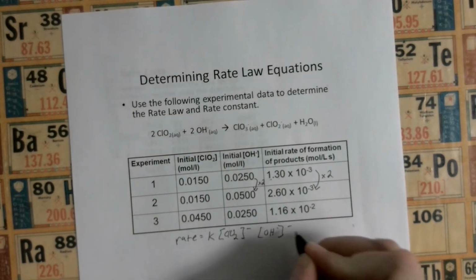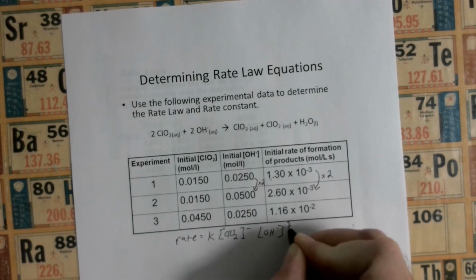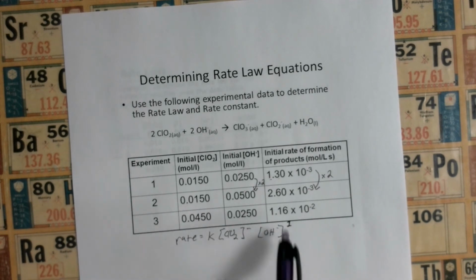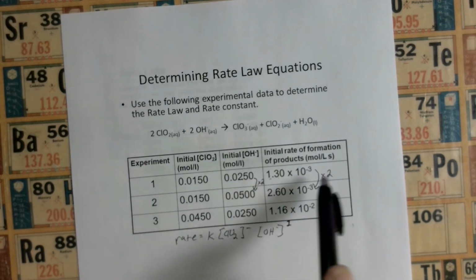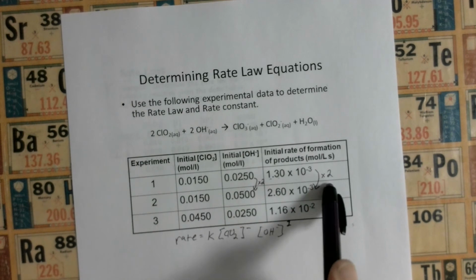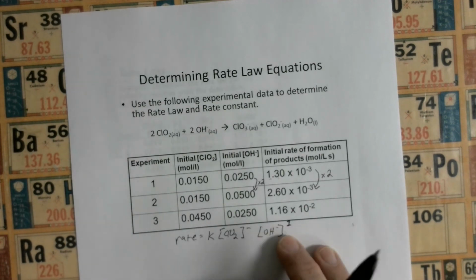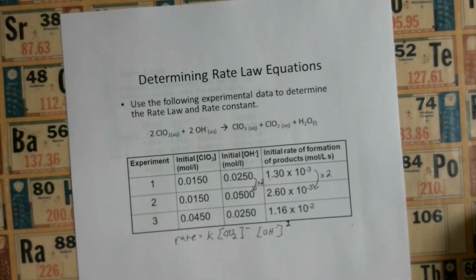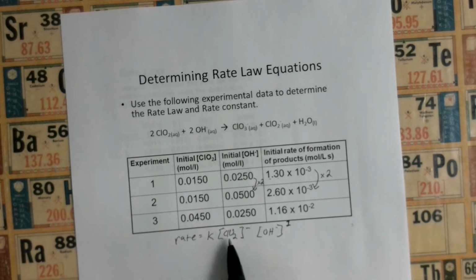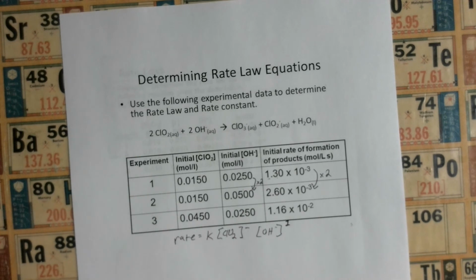So then what I would put here is a 1 by the OH. It's first order. Because what I did to the concentration, that the same thing happened to the rate. Okay? So it's first order. You wouldn't have to put a 1. Again, it's understood if it's just by itself. It's to the first power. Okay? So now, this next one, how do I figure out the order with respect to ClO2?